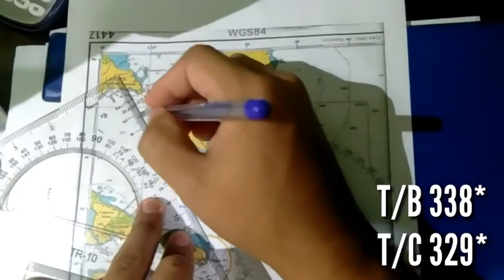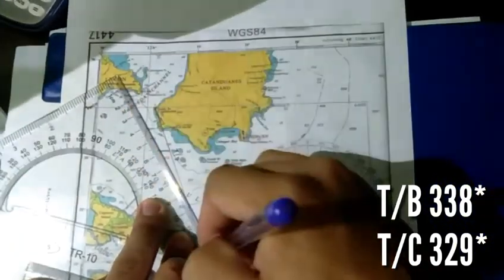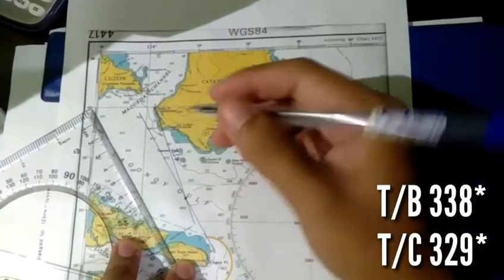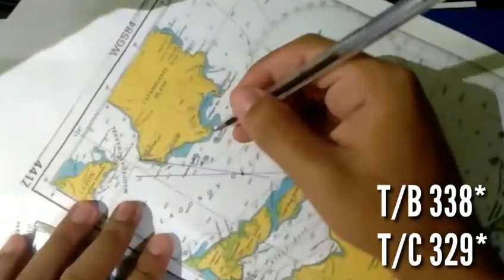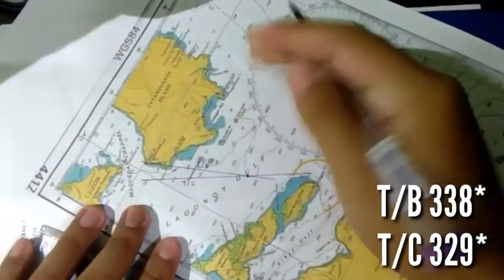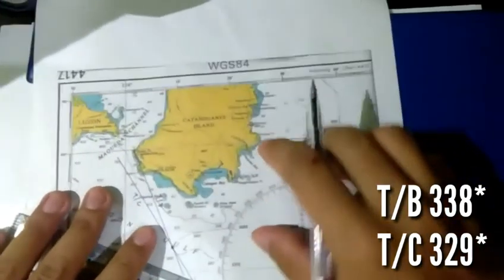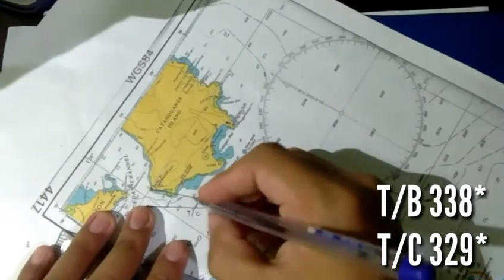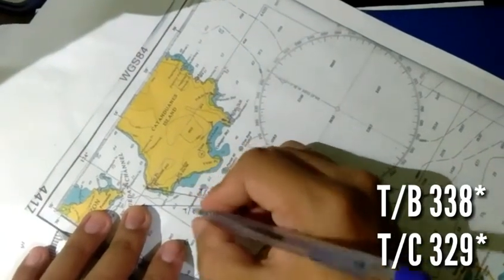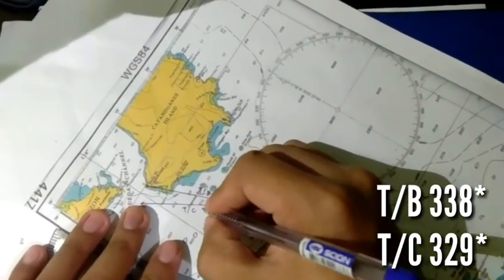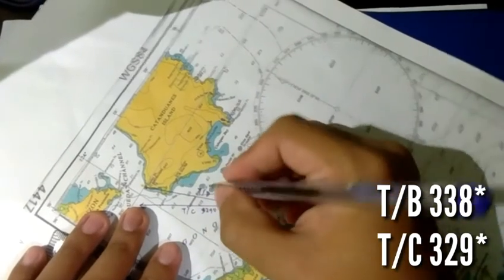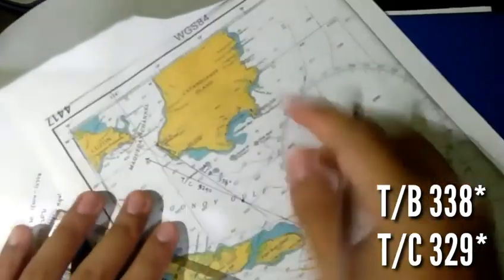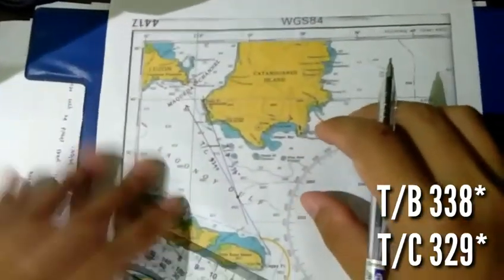Since our ship is sighted on the Lagonoy Gulf, probably this is our ship's. This would be our true course, which is 329 degrees, and true bearing is 338 degrees. So that would be all. Thank you.